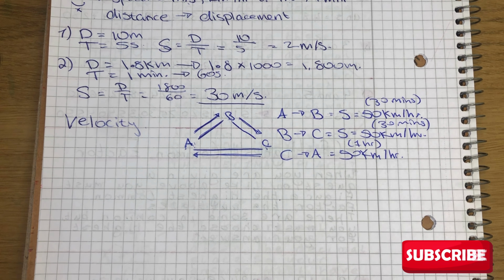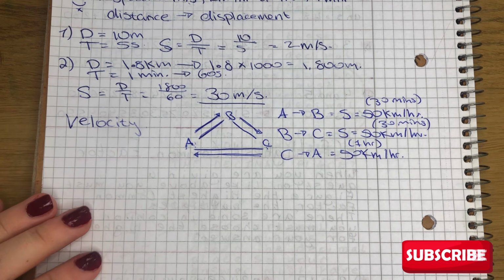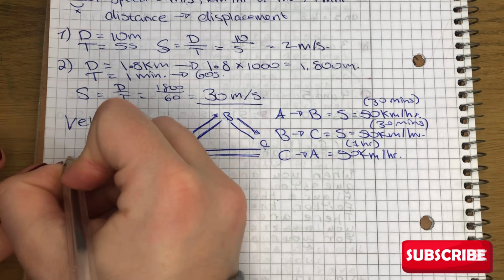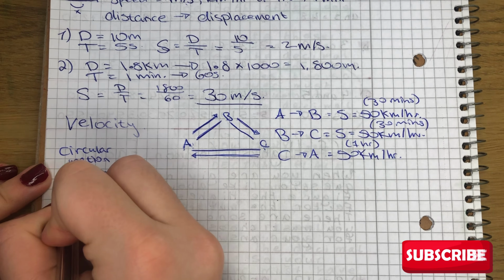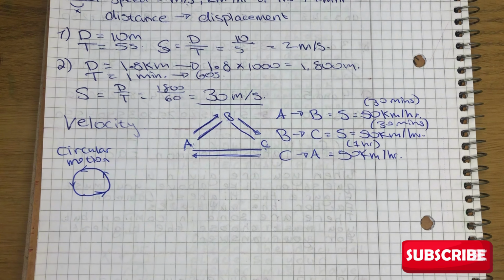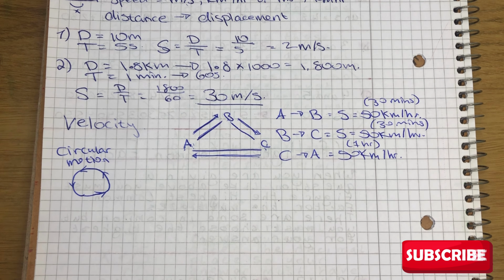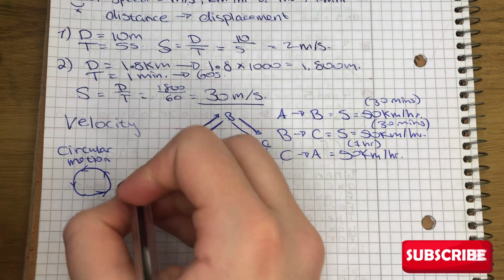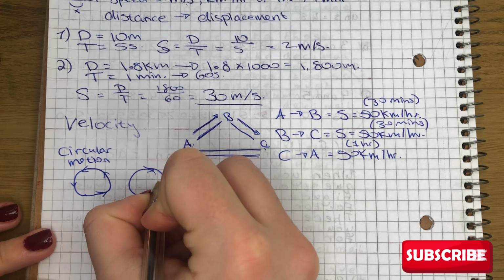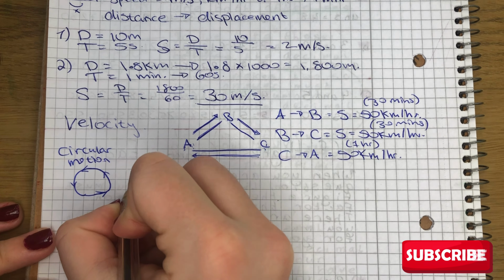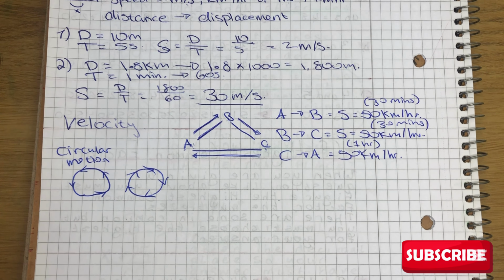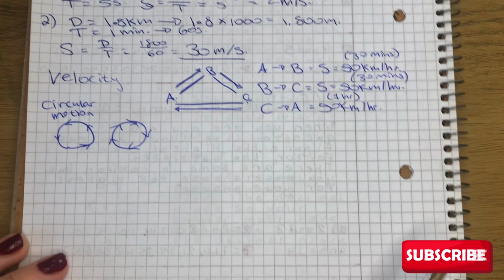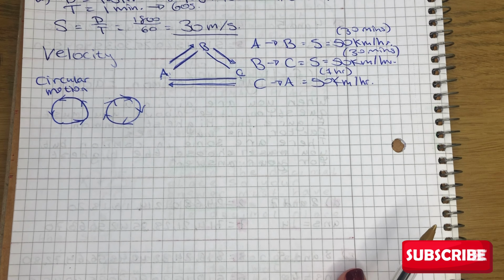And remember the different types of motions, how I mentioned, for example, circular motion. It would just be going in a circle on and on. But say you change the speed and you go the opposite way. In this case, you change the speed, and this would be a change of velocity. Simple as. You don't really need to overthink it.